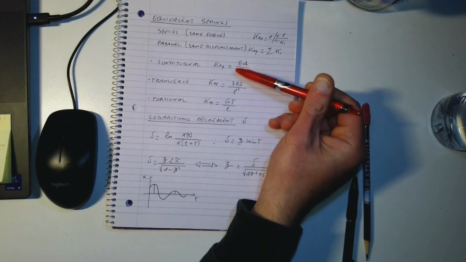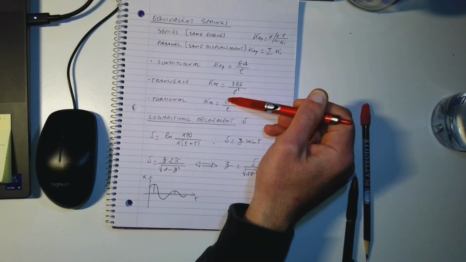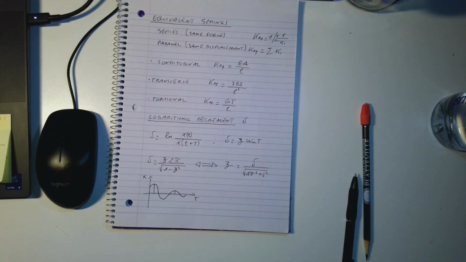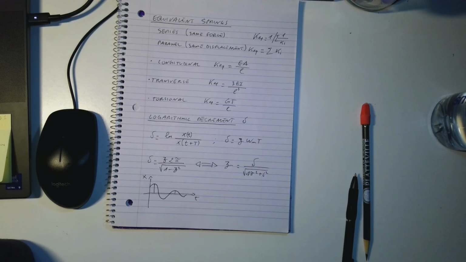This E term is the Young's modulus, yes. This one and this one. This one is the shear modulus of elasticity. Other questions?